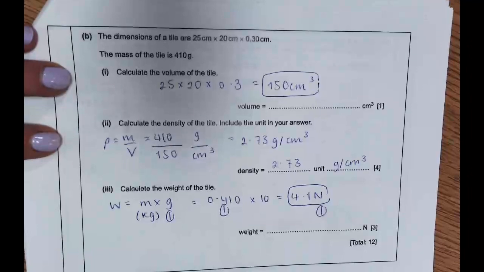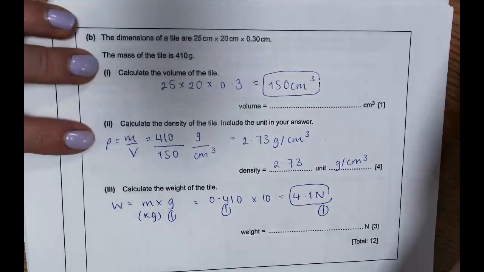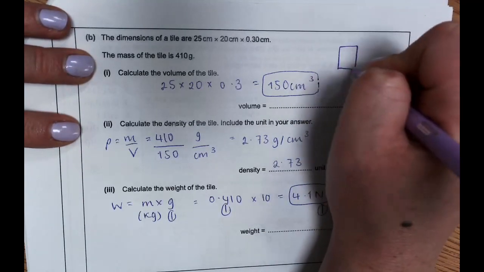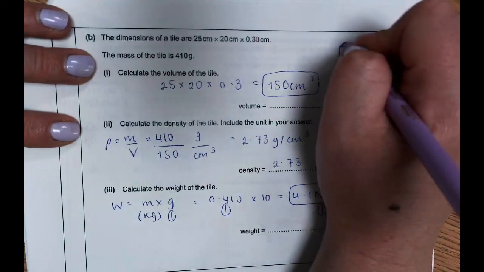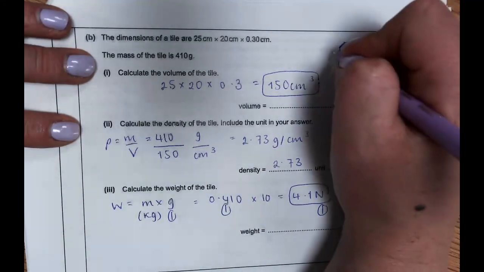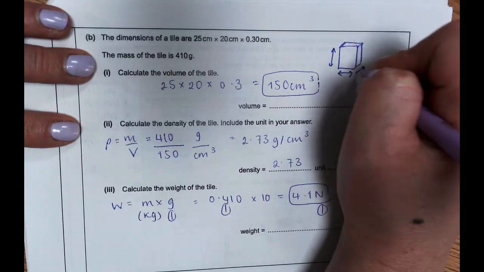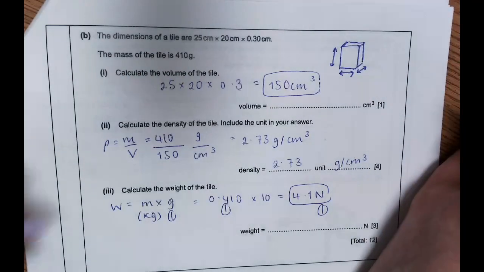In part B, you're first asked to find the volume of the tile. It's a regular cuboid essentially, isn't it? Because you've got the tile shape itself and then a thickness. So, sorry, not very good at drawing here. We're doing this dimension multiplied by this dimension multiplied by this dimension. So we just multiply them all together and we get 150 centimetres cubed.